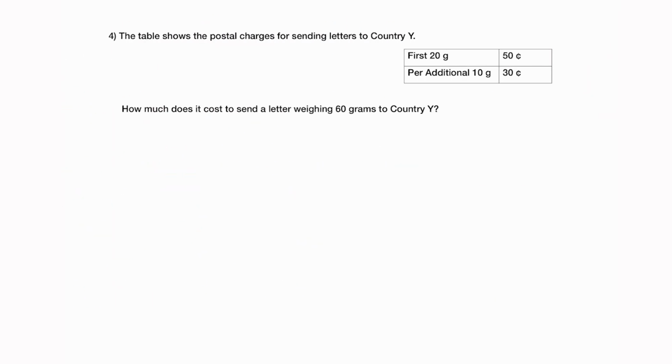Okay, let's go to the next one. Question 4. The table shows the postal charges for sending letters to country Y. So first 20 grams is 50 cents. Per additional 10 grams, it's 30 cents. So every additional 10 grams that you have, there will be an additional 30 cents. Okay, how much does it cost to send a letter weighing 60 grams?